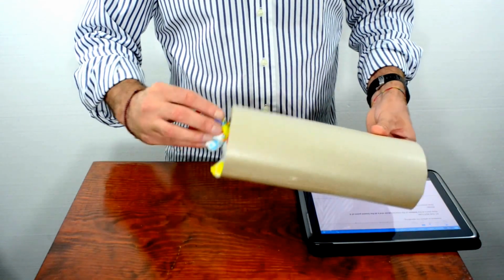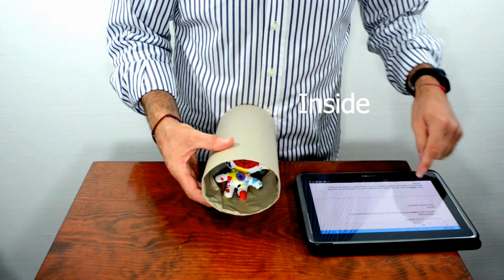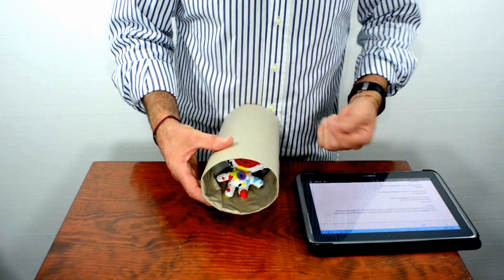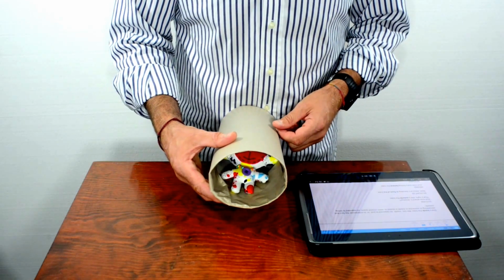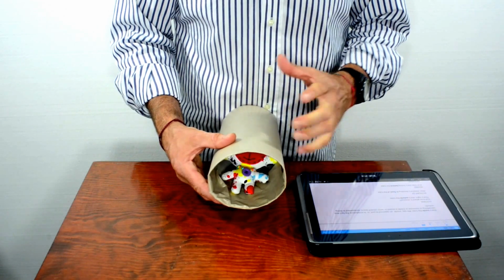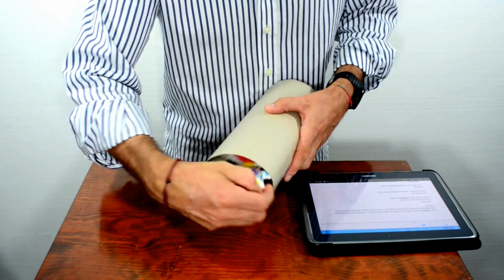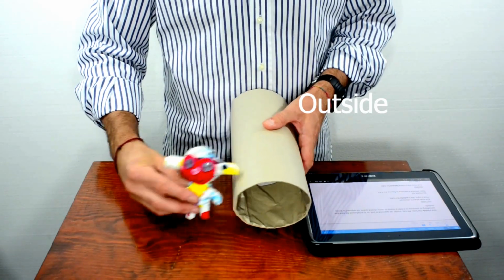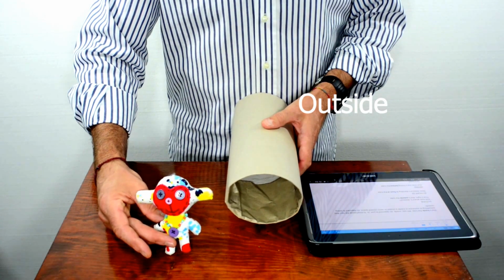Now where's Jessica? She's inside the tube. We say inside as opposed to just in to emphasize the fact that something or someone is inside a closed or semi-closed space as opposed to being outside. That's right, she's now outside the tube.